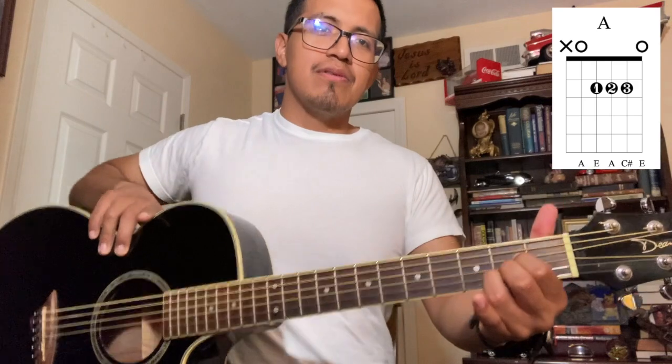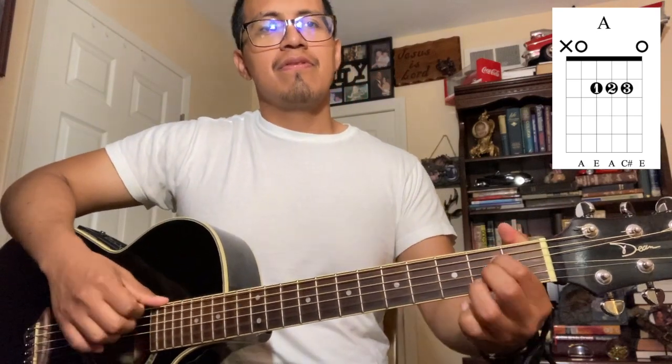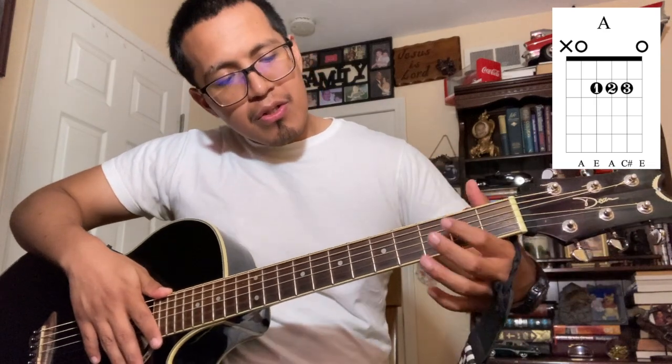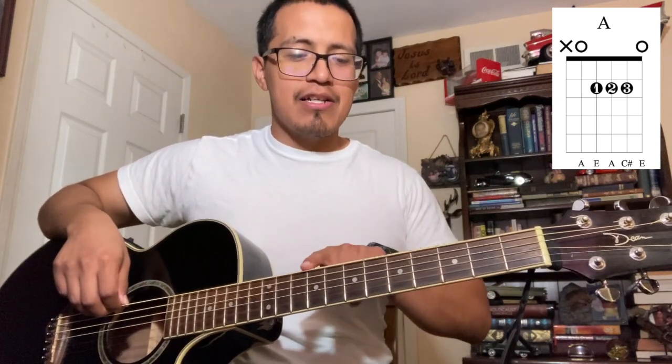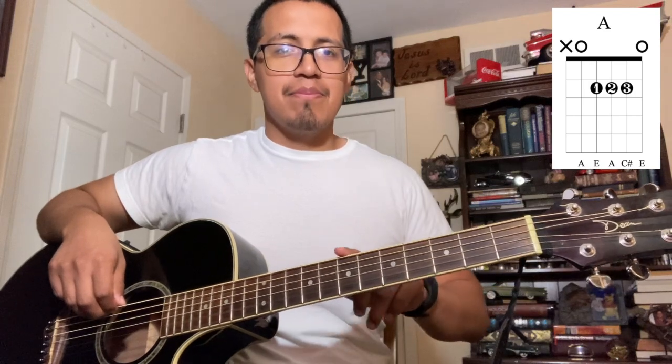Okay, so let me show you how to do it. You are gonna use these three fingers, all right? And the cool thing about A is that the three fingers are gonna be on the same fret. They're all gonna be on the second fret, okay? Just different strings, obviously. So once again, your root is A, so it's gonna be that fifth string. You're gonna play that fifth string. You're gonna skip that top sixth E string once again.